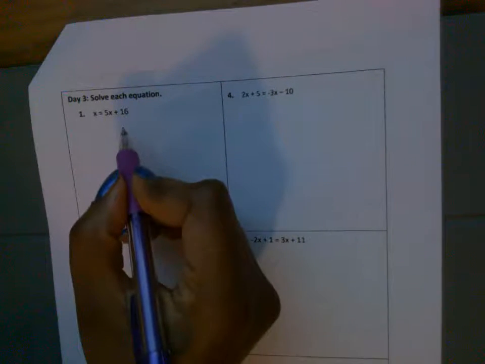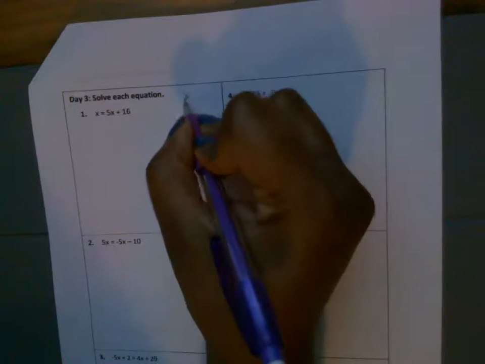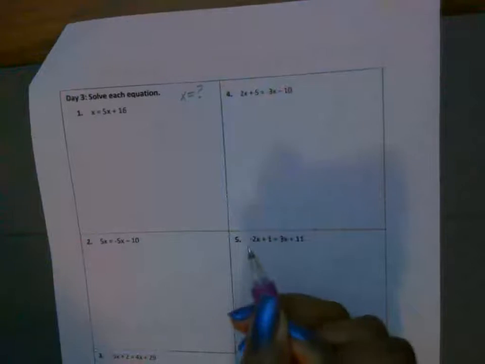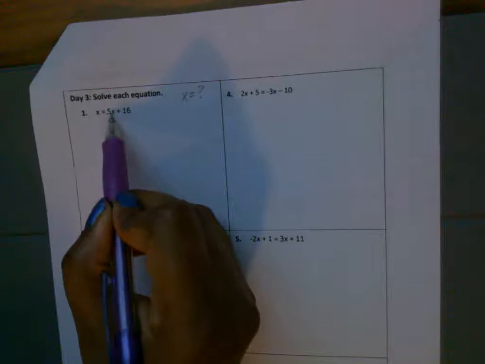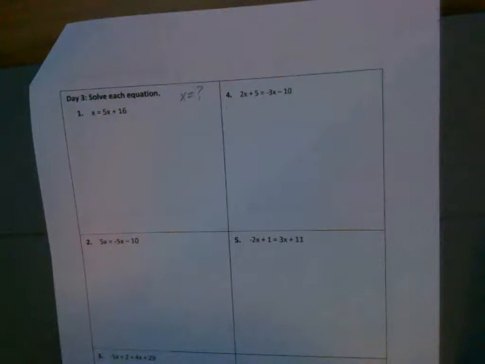All right, here I'm going to get x by itself. So we don't have distributive property, but we do have variables on both sides. I have an x over here and 5x over here. Since x is already on this side by itself, I'm going to move the 5x over there with it. This is a positive 5x. So the only way to move a positive 5x is to subtract 5x.